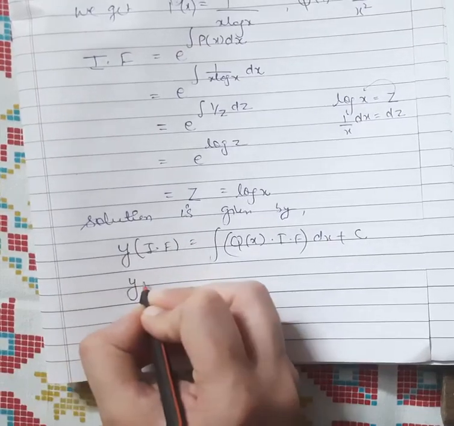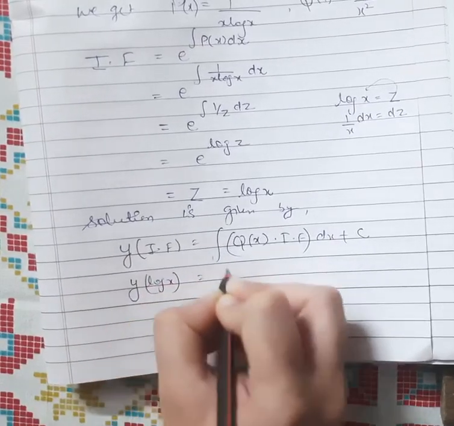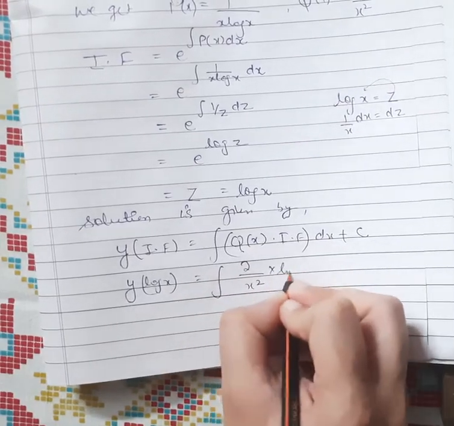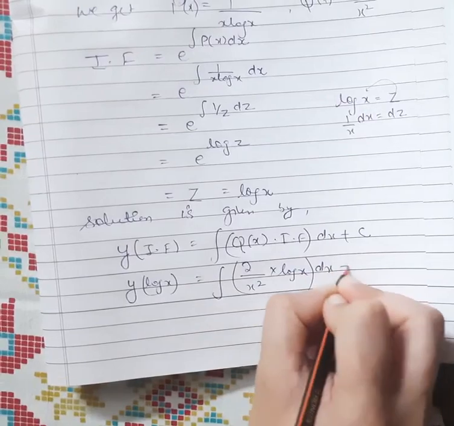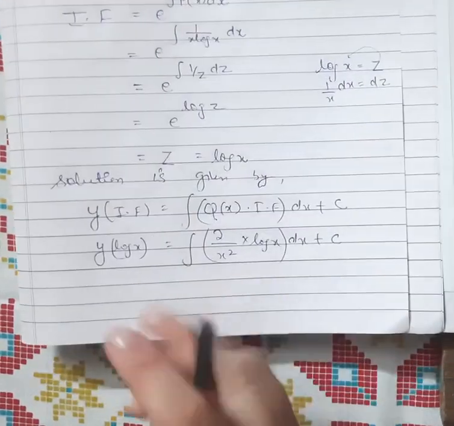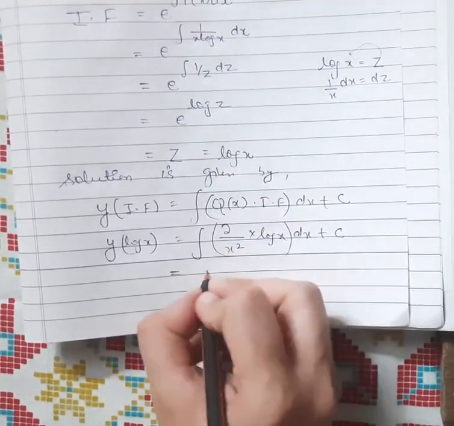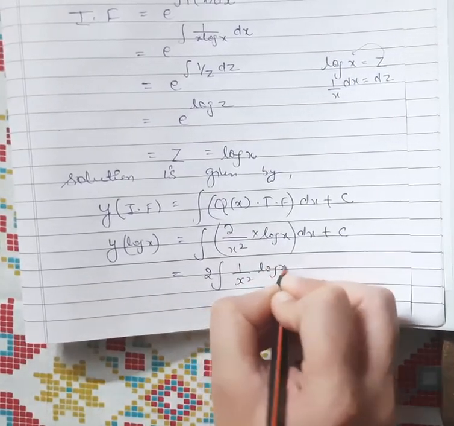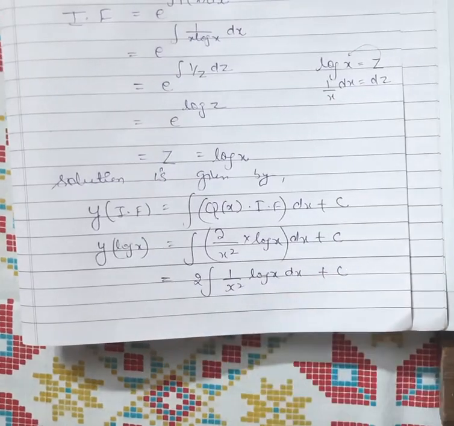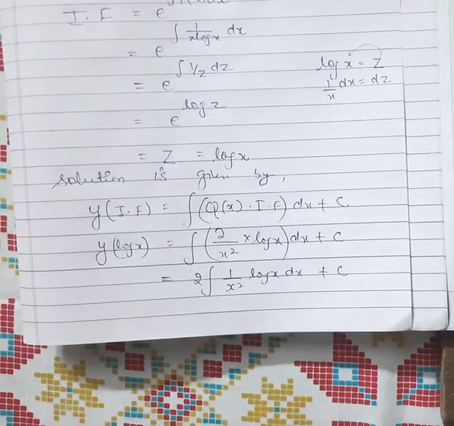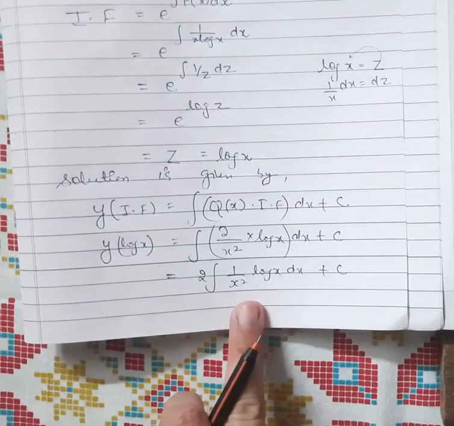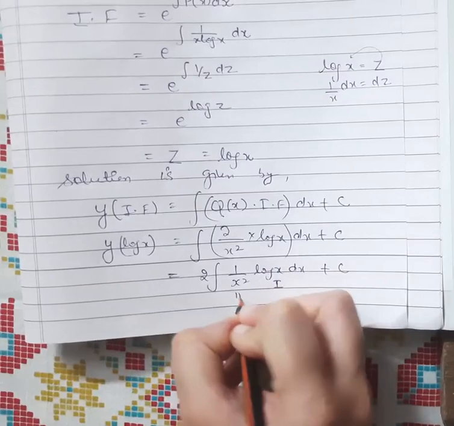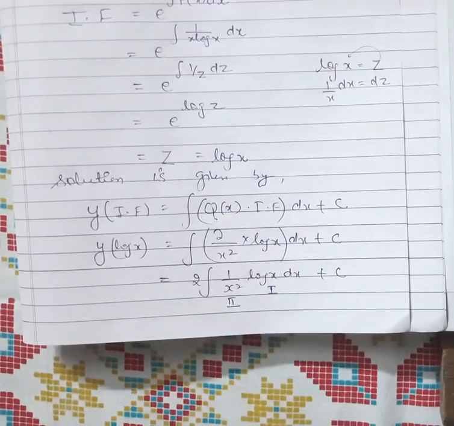So now y into log x is equals to integral of q. The value of q was 2 upon x square into log x dx plus c. Now 2 is a constant, I am taking it outside, and this is now 1 by x square log x dx plus c, where c is the constant of integration. Now we have to solve this integration. For this I am going to use by parts by considering log x as first function and 1 by x square as second function.